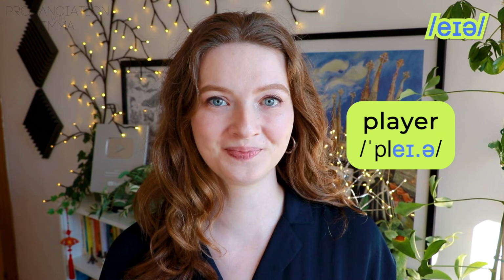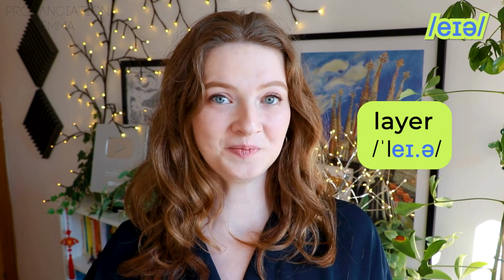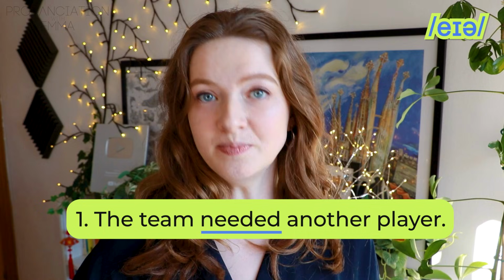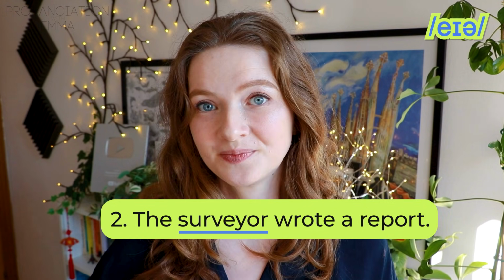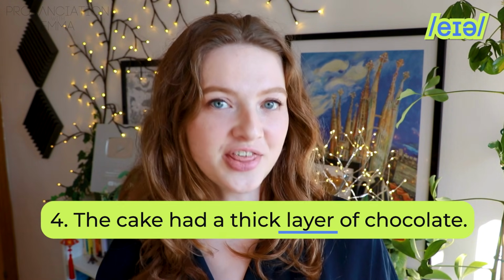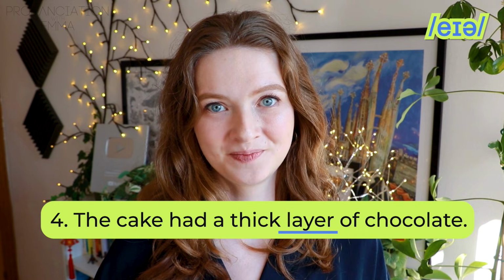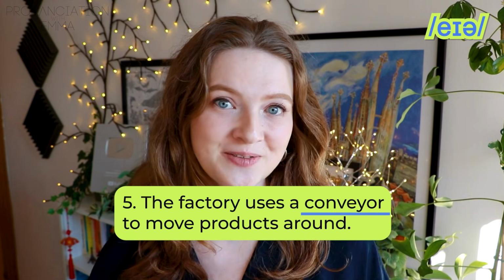Now let's look at eia. This is a combination of ei and uh, as in player, surveyor, betrayal, layer, conveyor. The team needed another player. The surveyor wrote a report. Her betrayal was a shock. The cake had a thick layer of chocolate. The factory uses a conveyor to move the products around.